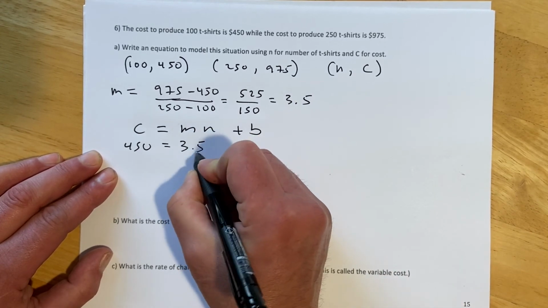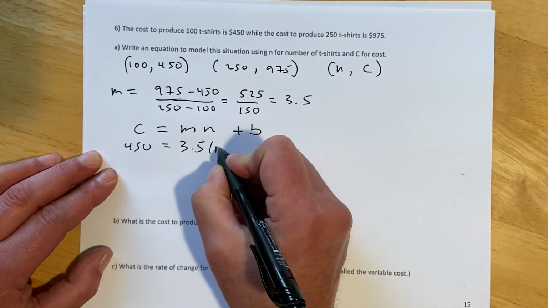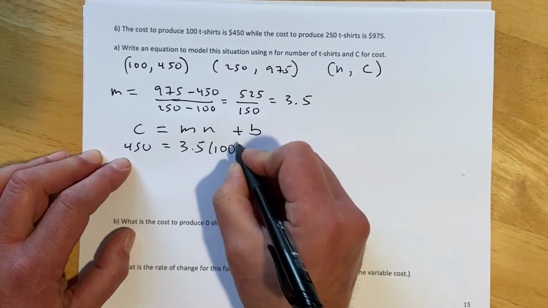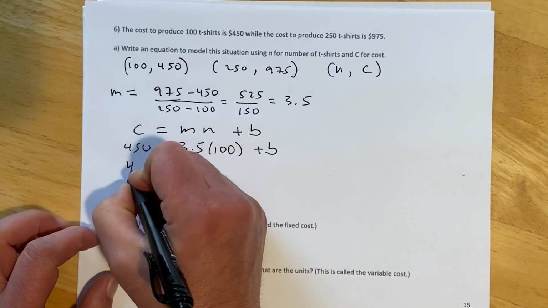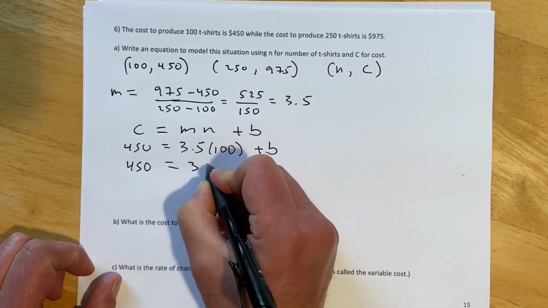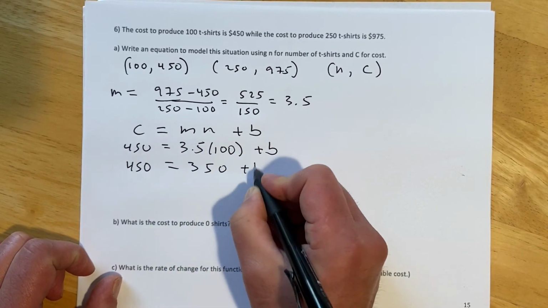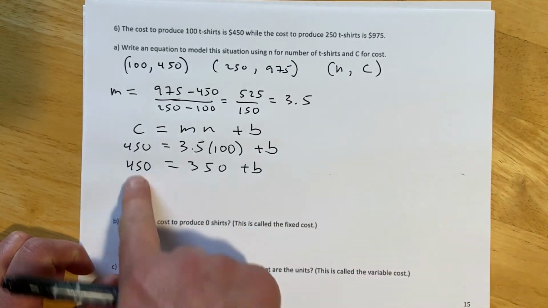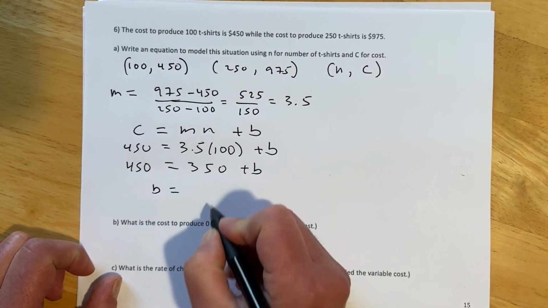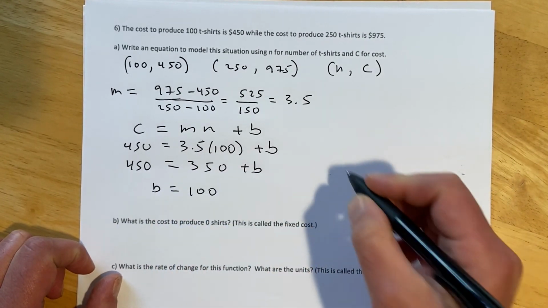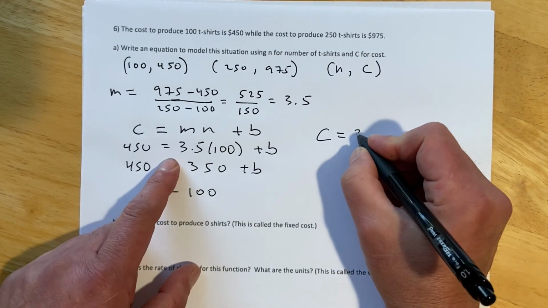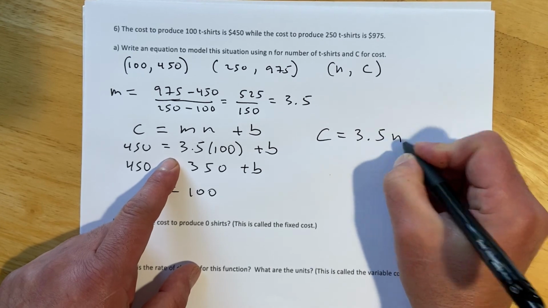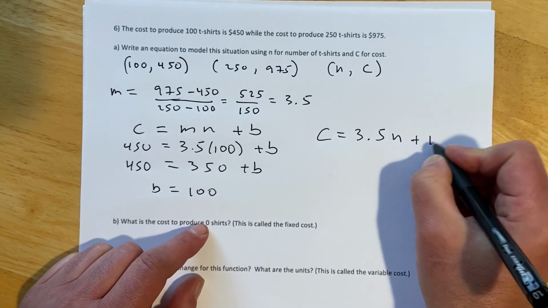So 450, slope of 3.5, N is 100 for that 450. And so that would move the decimal 2 places. So this is going to be 450 equals 350 plus b. And then subtracting that over, we get b equals 100. So then my equation is going to be cost equals 3.5 times N, number of shirts, plus 100.